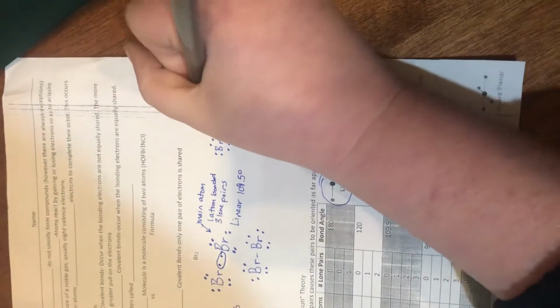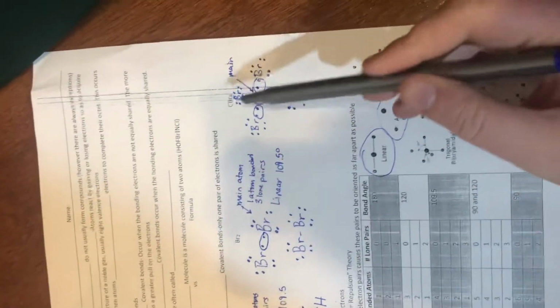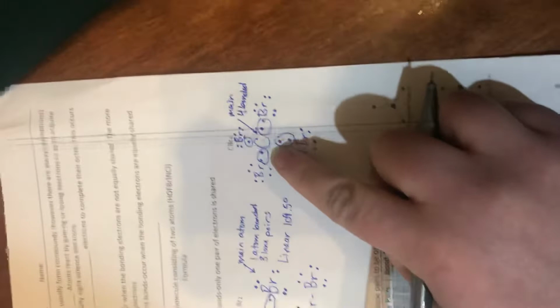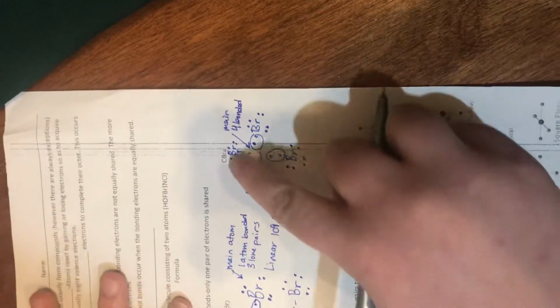Okay, one last one, and then I'll let you get to practice. If we're looking at this CBr4, our main atom is going to be carbon because it has the most atoms bonded to it. So this is our main atom. Looking at carbon, it's got 4 different things bonded to it. 1, 2, 3, 4. So 4 bonded. And looking just at carbon, there are 0 lone pairs because every electron that it has is going to be in a bond.